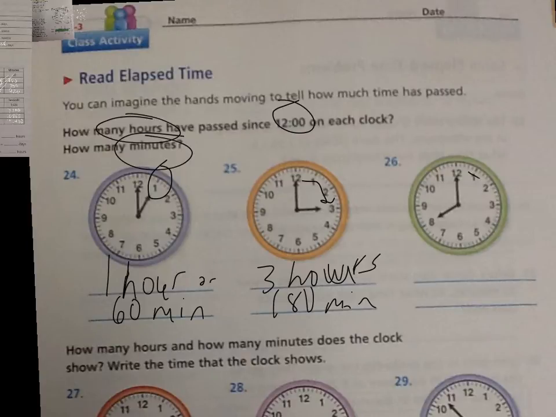Next one, it started at 12. Now we're all the way over 8 o'clock. You know the clock, the small hand will move in this direction. Actually, both hands move in that direction, but the small hand is the one that will point at the hour. So now we are at 8, so it went 8 hours. Or, well, 8 times 60 is 480, so 480 minutes.